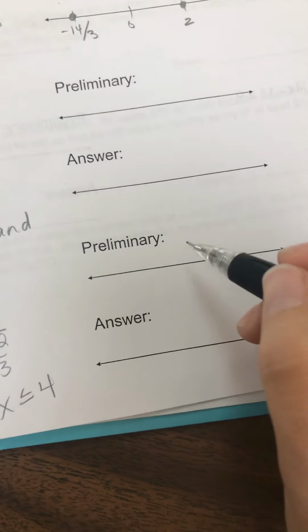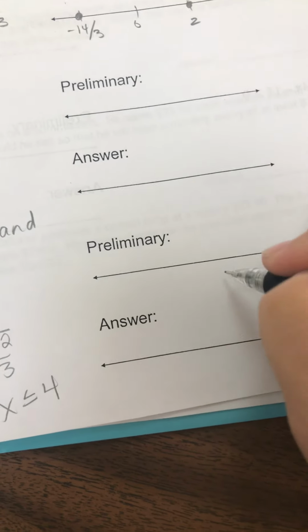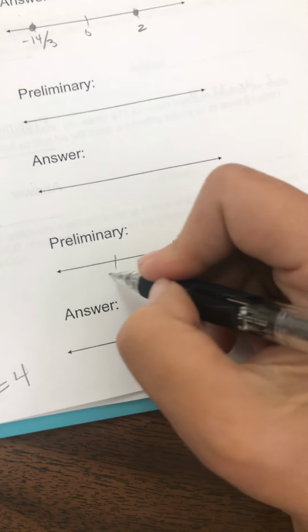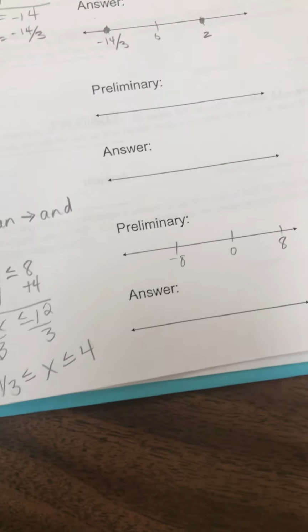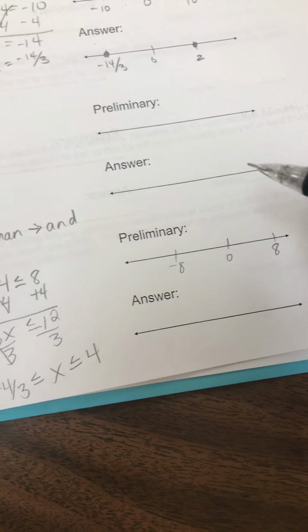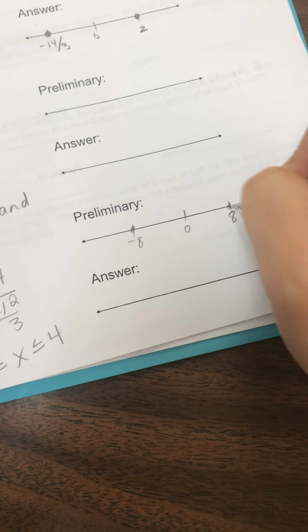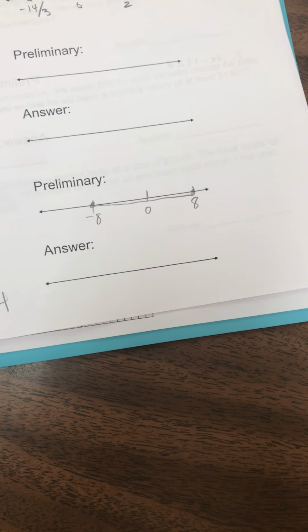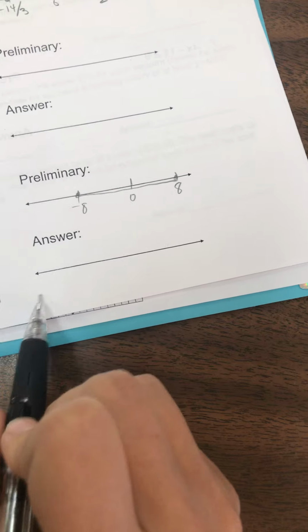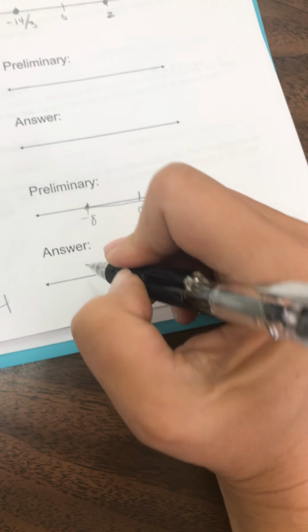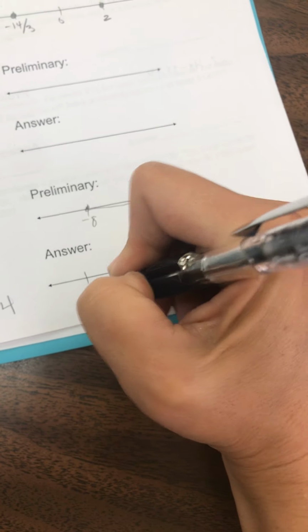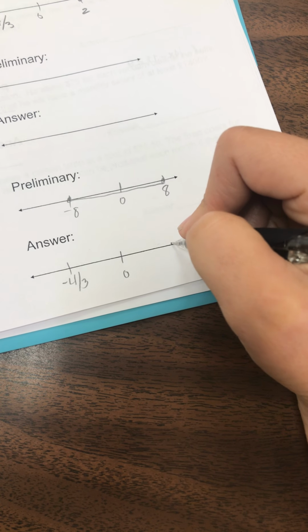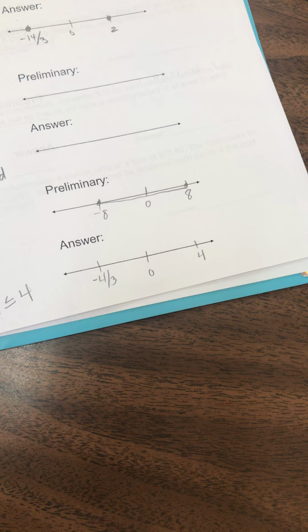Our preliminary graph was what? 8 and negative 8, because we had 8 and negative 8. That's what it would start out as before you solve. But then what is our answer? Our answer is actually negative 4/3 and 4.